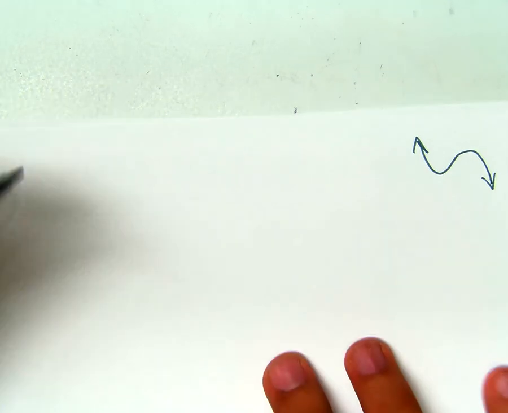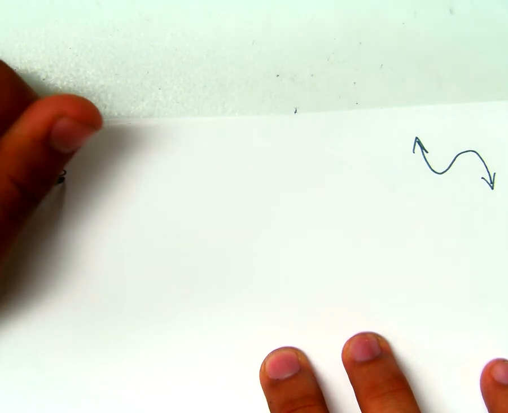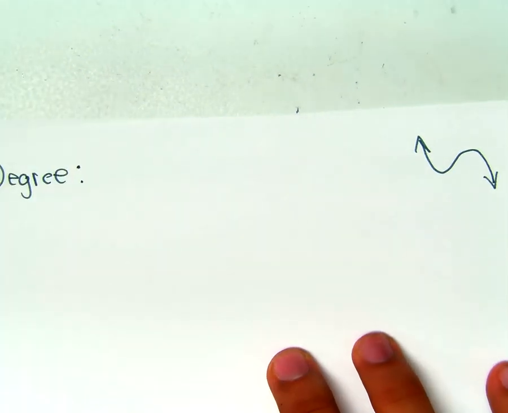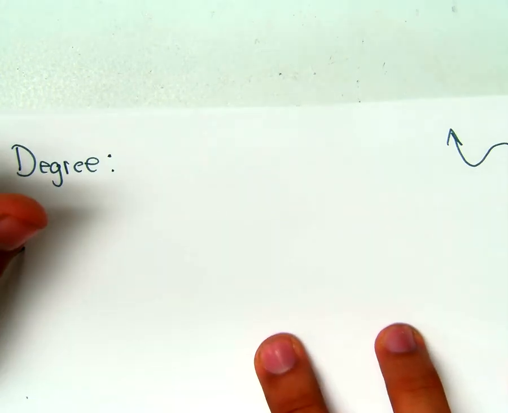So in your warm-up, I had you write down the definition of end behavior. It says that the end behavior is determined by the function's leading coefficient and degree. So today, we're going to have to understand how the leading coefficient and how the degree determine the end behavior. So we're going to write down degree. And we'll also write down leading coefficient.